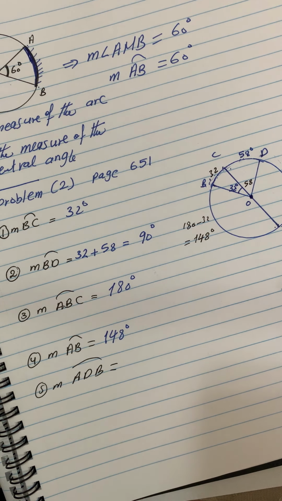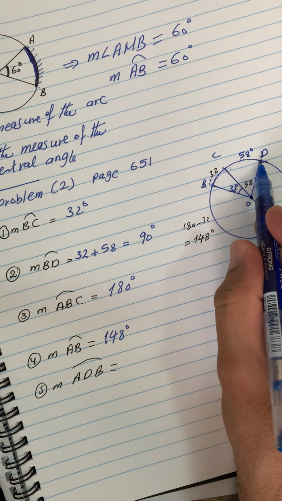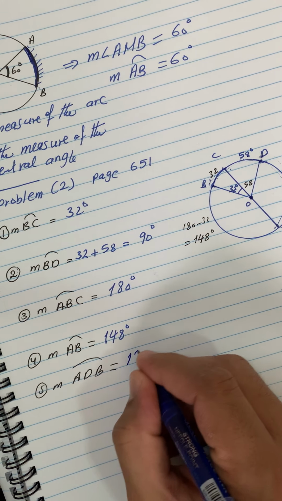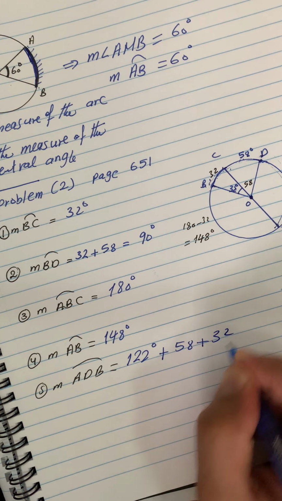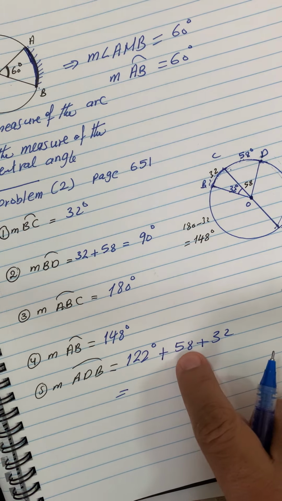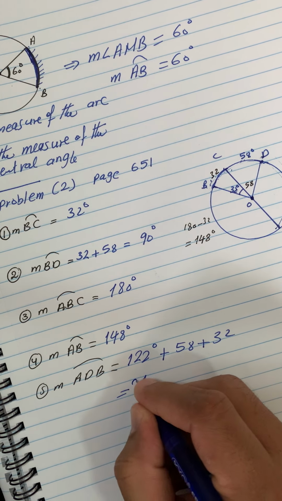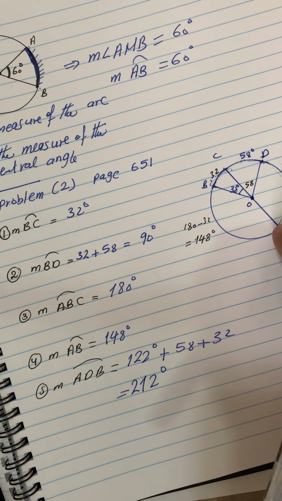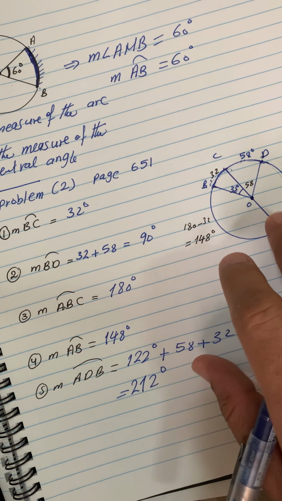ADB equals 122 plus 58 plus 32. Here we have 180, and 180 plus 32 equals 212 degrees. So the measure of arc ADB equals 212 degrees.